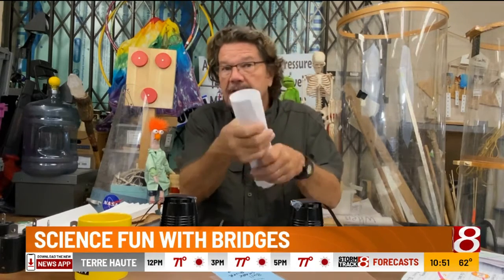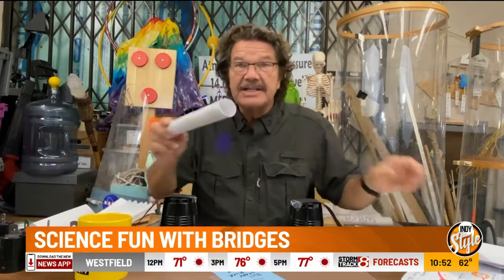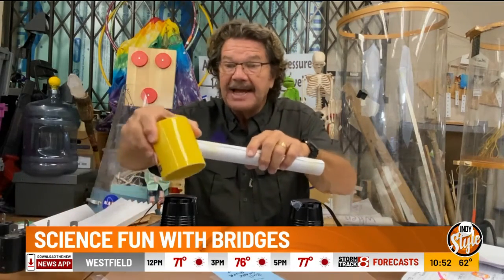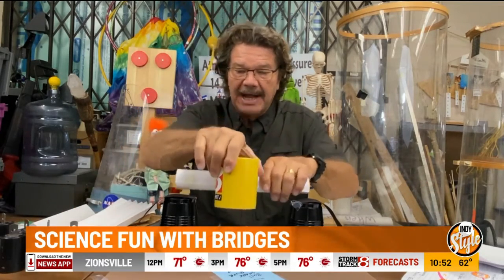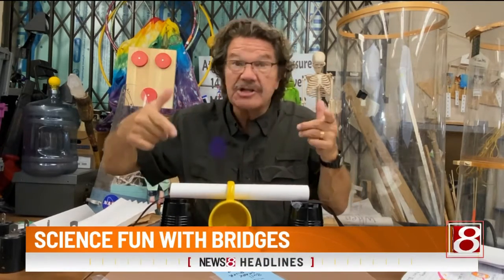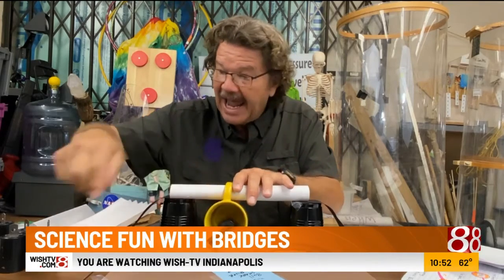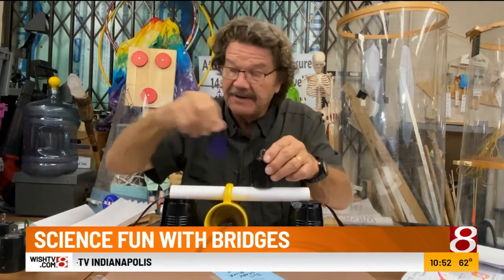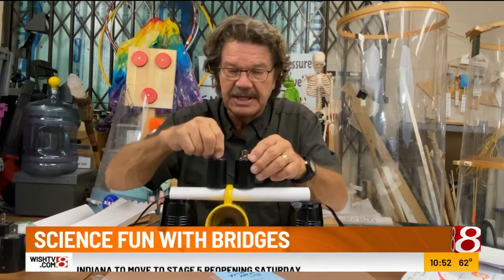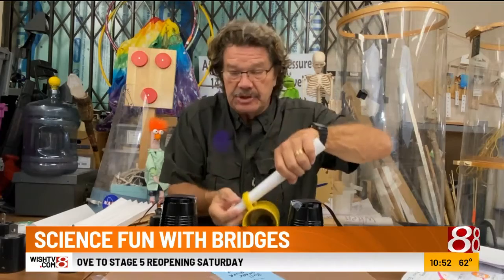What if I curl it into a cylinder like this one right here? Let's see if changing it just by a cylinder, let's see what will happen. Ready? 1, 2, 3. Wow, it's a lot stronger, that shape. So materials and shape make a difference in the design process. Pretty cool. Cylinder, strong. Let's try a different shape.